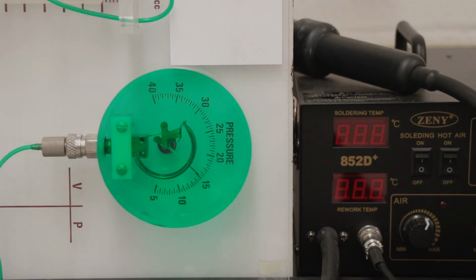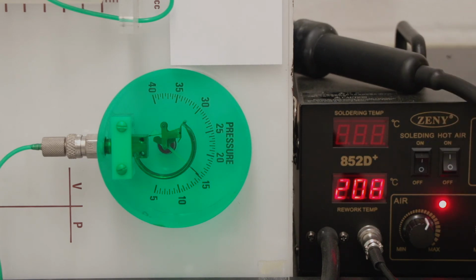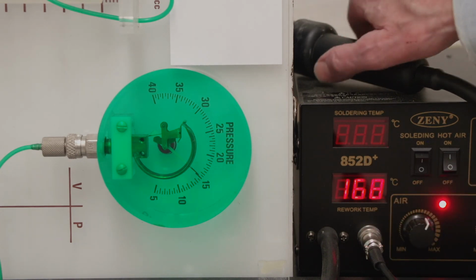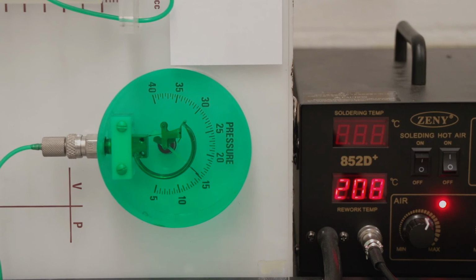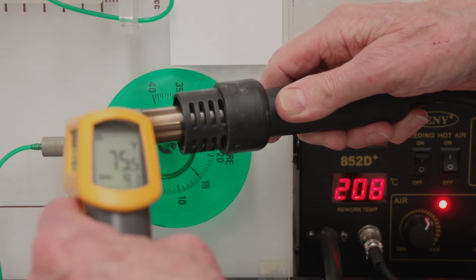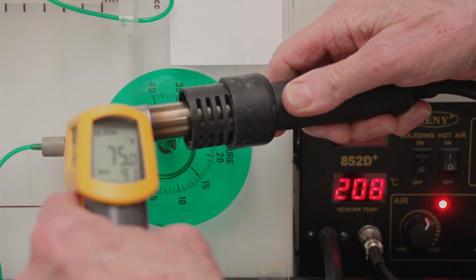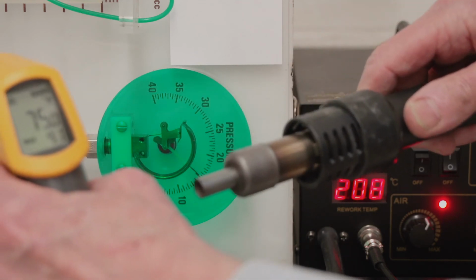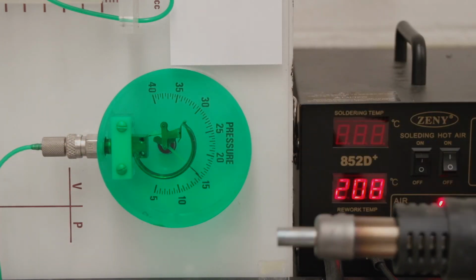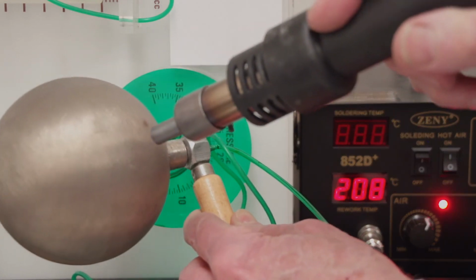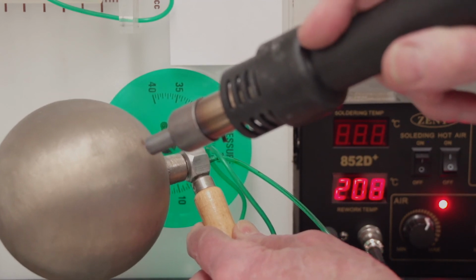And then I'm going to turn on the hot air gun. And you can see the temperature here is the temperature of the air coming out of that gun. And it's pretty warm. The end of the gun is not warm, but the air itself that's coming out is very hot. So I'm going to put that gun on the metal sphere here for a few minutes, and we're going to heat it up.